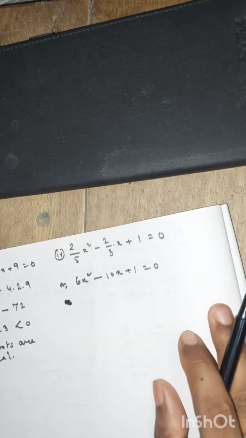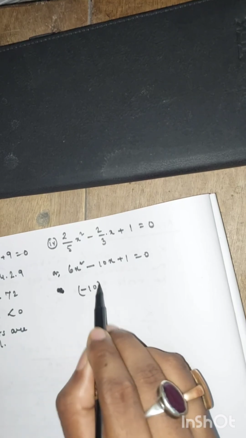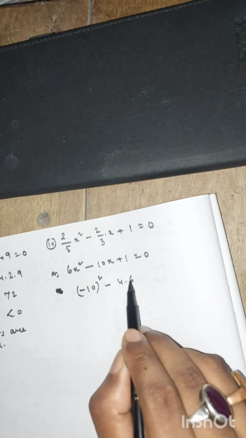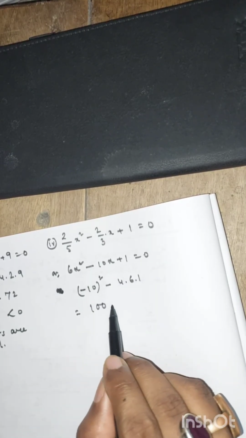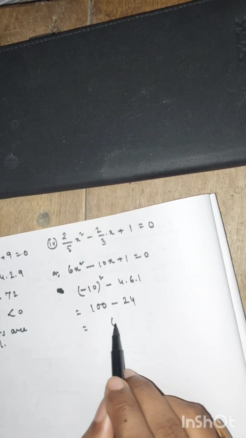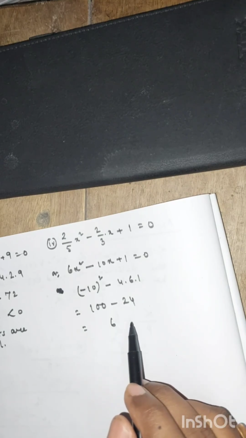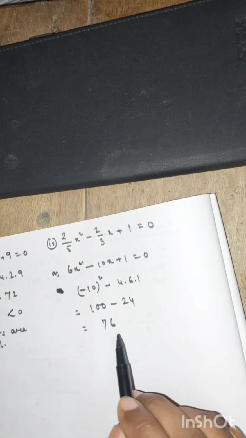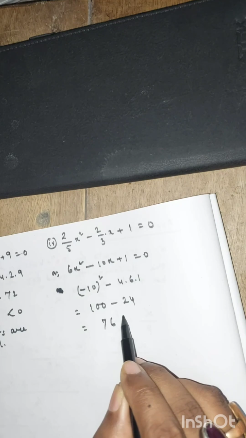Now we can find out the discriminant part. So which is greater than 0.